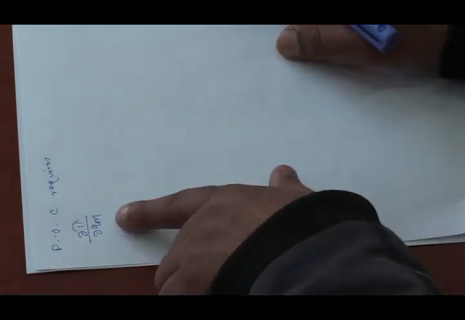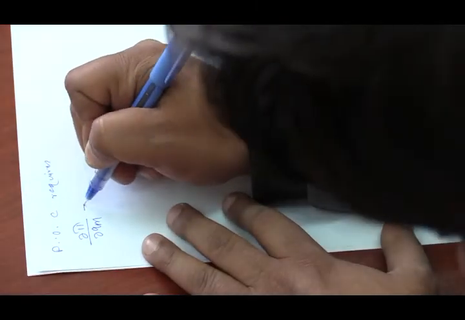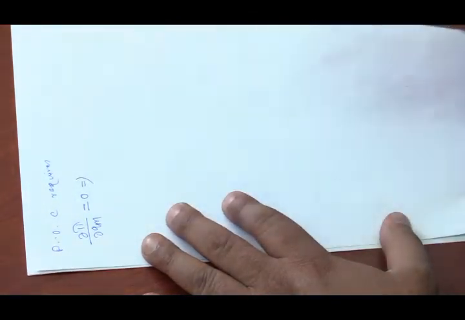So in the first order condition there will be two conditions. First he will maximize with respect to QM, and then he will maximize with respect to QC.